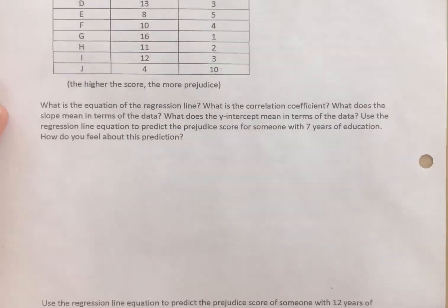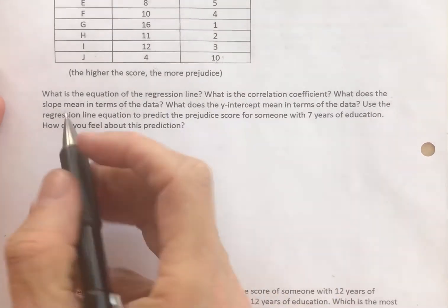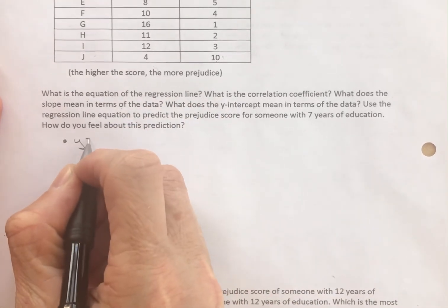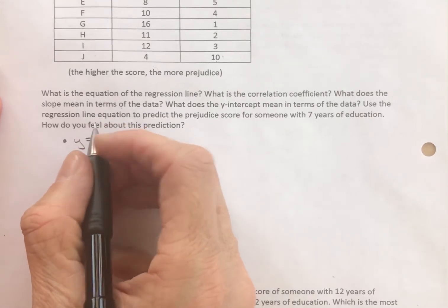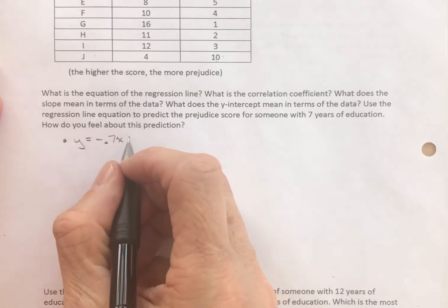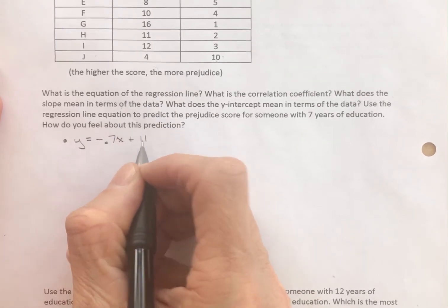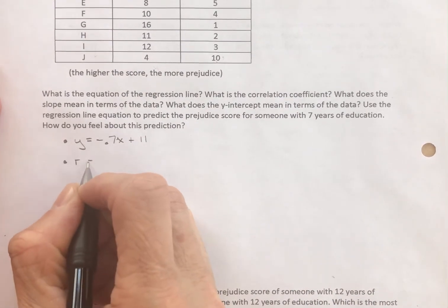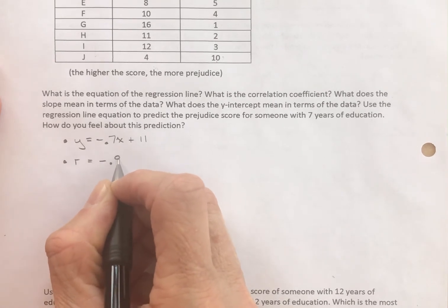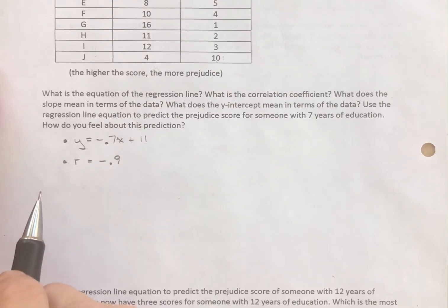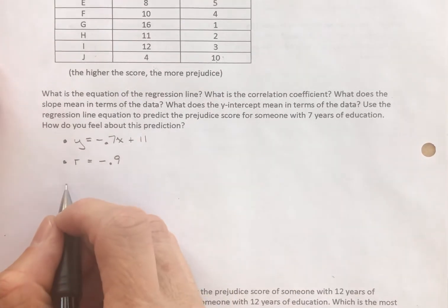Okay, so let's go back to here and let's answer some of these questions. The equation of the regression line, we came up with y equals negative 0.7 times x, and the y-intercept to the tenth actually turns out to be just 11. The correlation coefficient, r, is negative 0.9 to the tenth. We said that's a high negative correlation. It's quite strong.